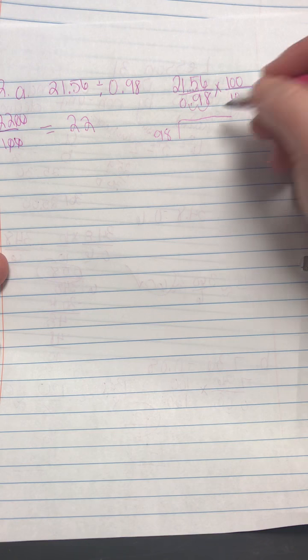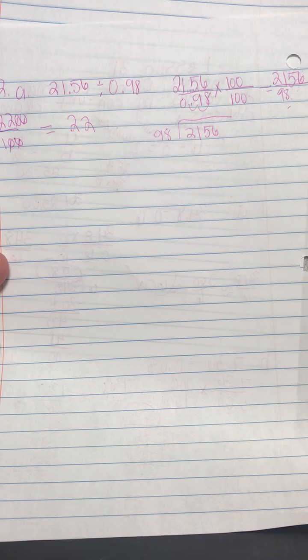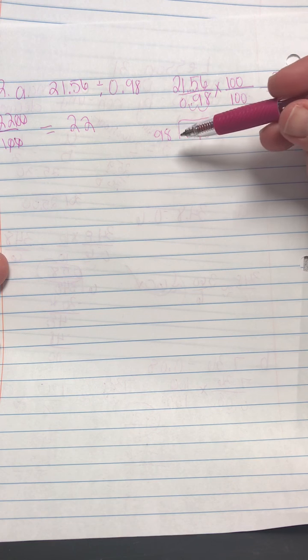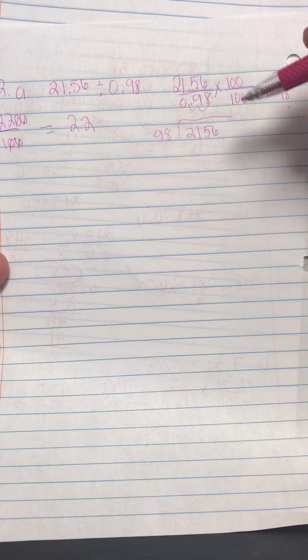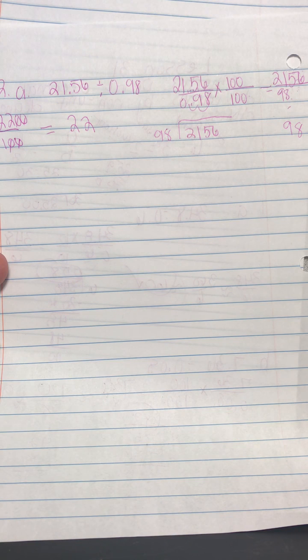And my dividend is 2,156. All right. Now, Miss Pipkin, my multiplication chart doesn't go up to 98. Ah, Miss Pipkin's given you a tool. I hope you remember it. You can start counting by 98s over here. You don't need a multiplication chart.